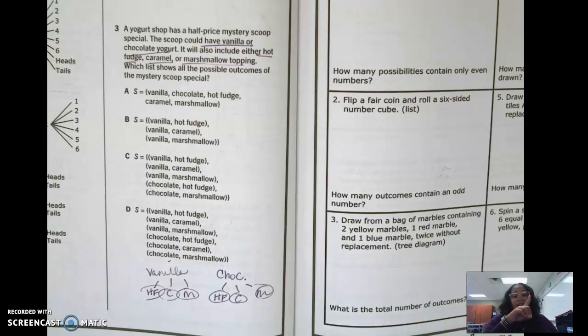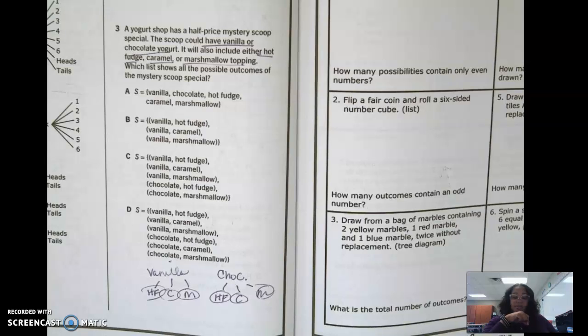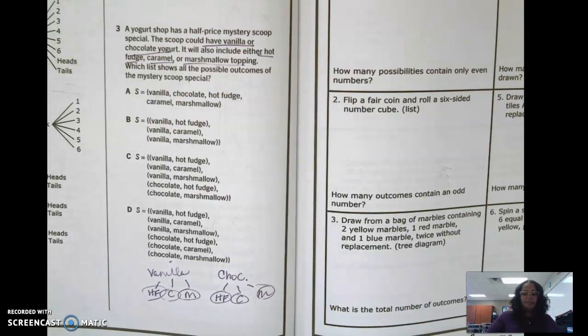There's only one answer there that shows that I have 6 combinations. A vanilla and hot fudge, a chocolate and hot fudge, a vanilla and caramel, a chocolate and caramel, and a vanilla and marshmallow, and a chocolate and marshmallow. Good luck finding it.